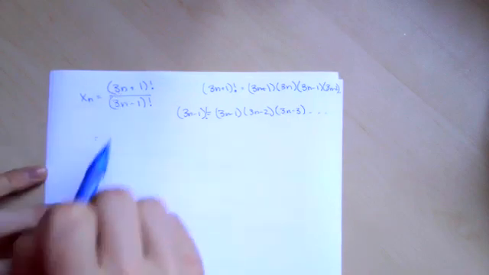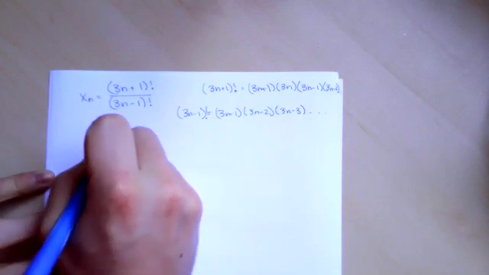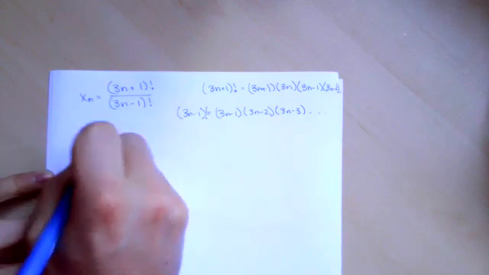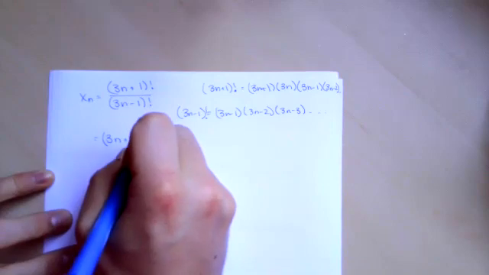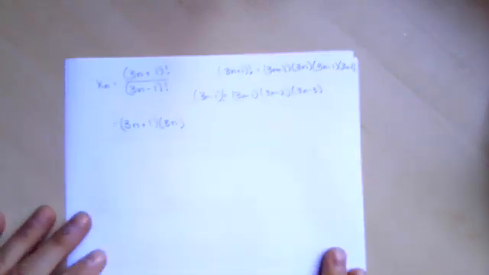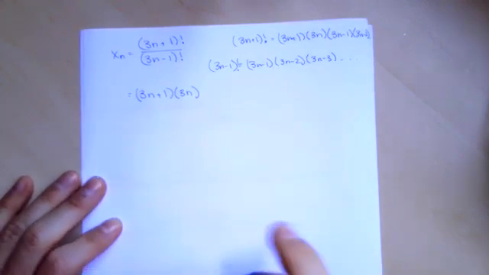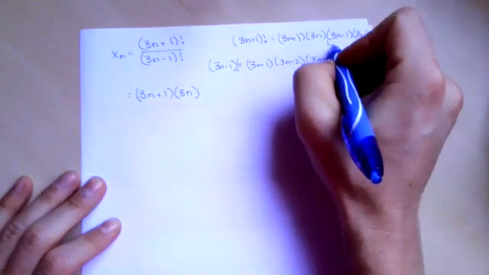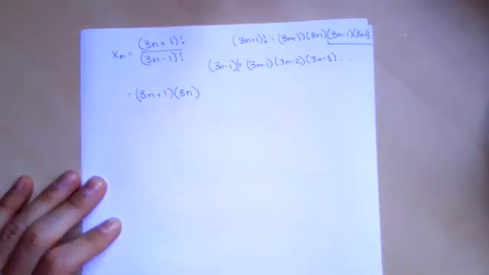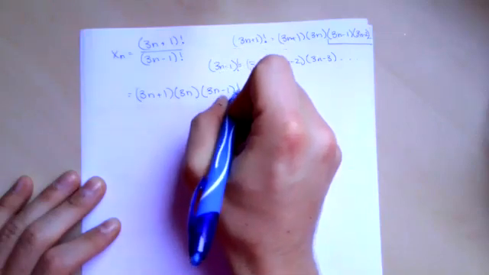So the trick with dealing with these factorials is you can always write the bigger one. So 3n plus 1 is always going to be slightly bigger. I can factor out the first two terms, 3n plus 1 times 3n. And then what remains is now 3n minus 1 factorial.